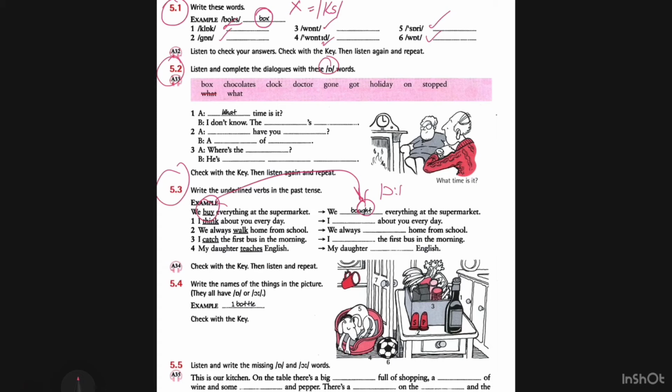5.4. Write the names of the things in the picture. So you have bottle, number 1, bottle. Number 2, let's see what you have found. Salt. Number 3, box. Okay, you have to do them and we will correct them next class. Okay, don't worry. Write them in the comments here in YouTube or in Facebook as you wish. Okay, write the words that you found. Just indicate the activity and we will correct them.